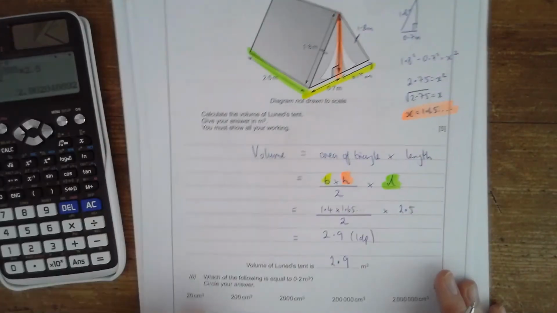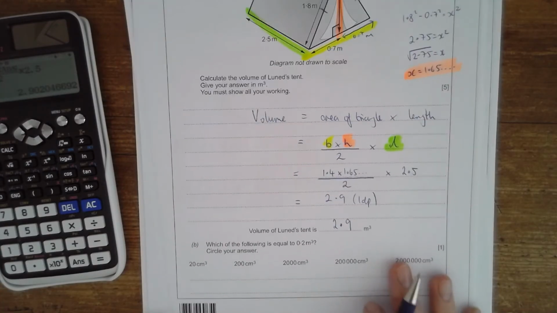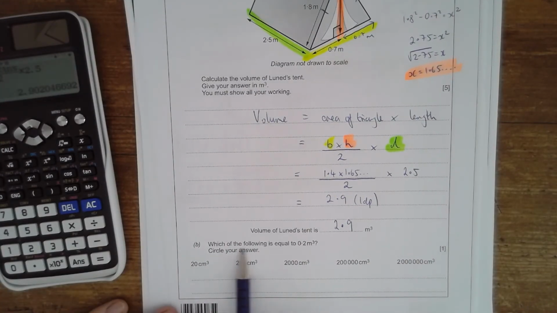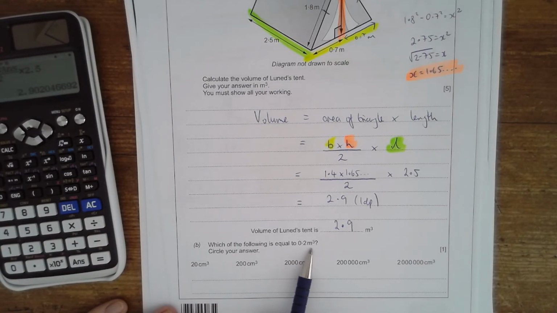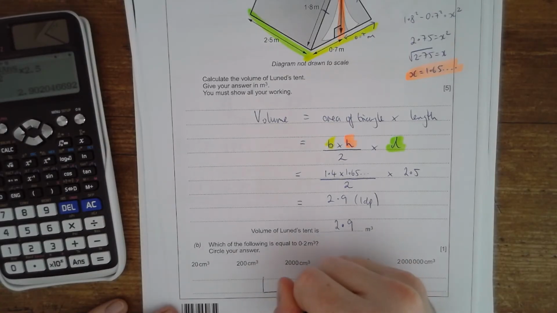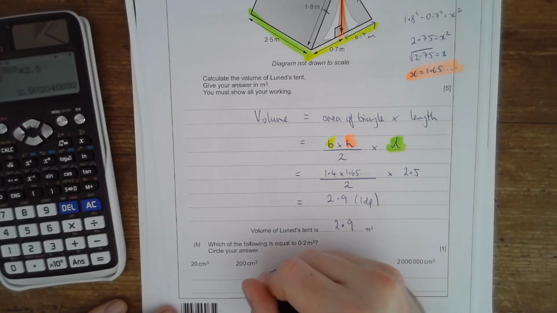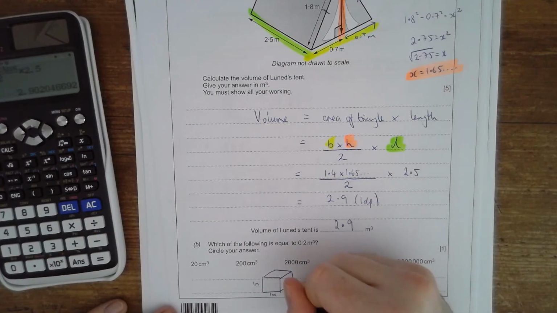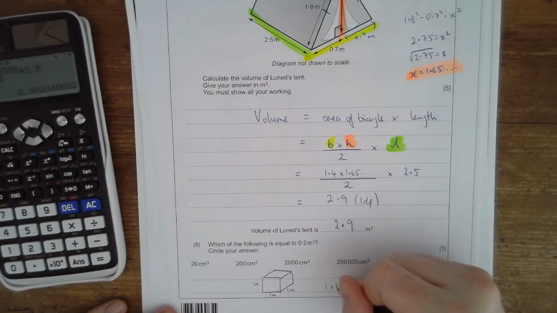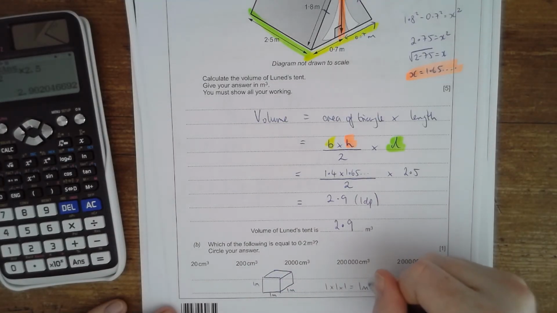We're then asked below, and this is quite a nasty question, which of the following is equal to 0.2 meters cubed? Circle your answer. You would assume meters to centimeters is 100, but that's not strictly true when we're talking about volumes. If I draw a cube here, and let's say it measures 1 meter by 1 meter by 1 meter, 1 times 1 times 1 would give me 1 meter cubed. Agreed?